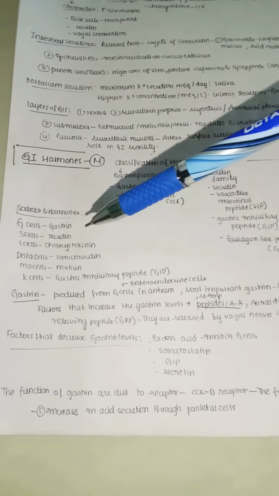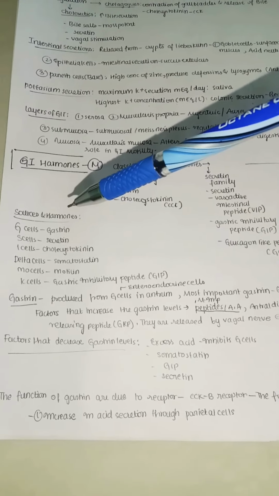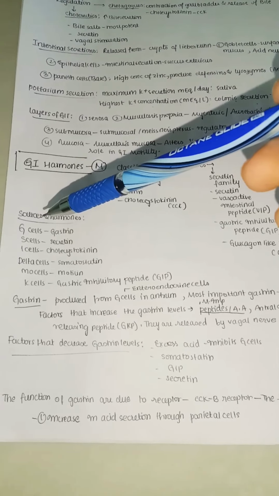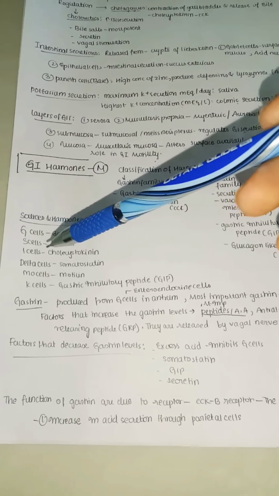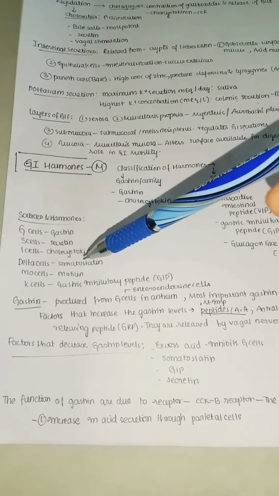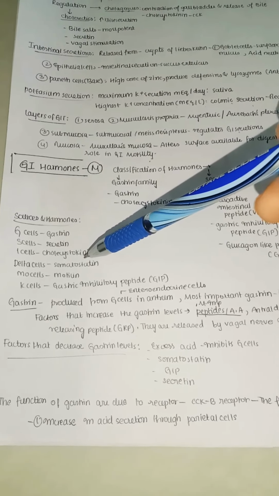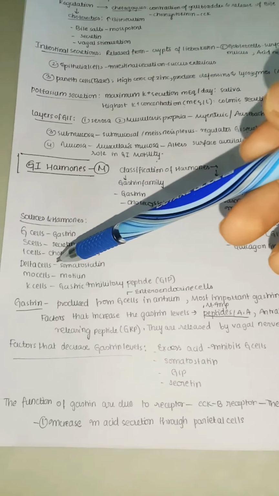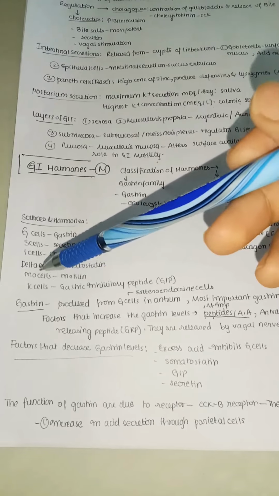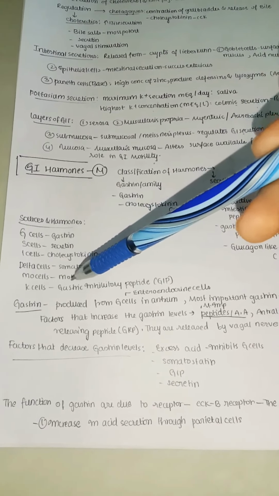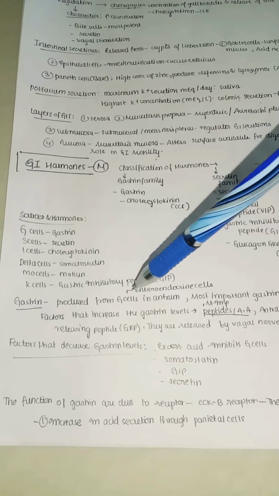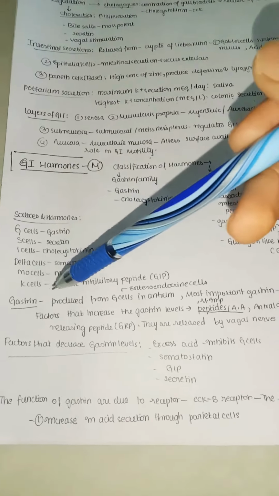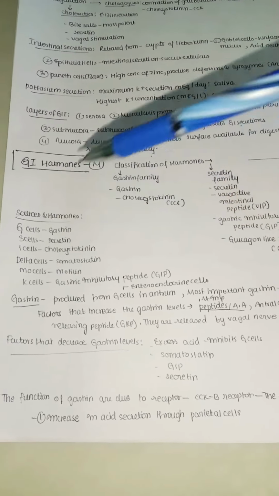So now let us see the sources of hormones, meaning from which type of cells these hormones are released. G for G, from G cells gastrin, S cells secretin, I cells cholecystokinin. You can see in the word cholecystokinin the I is repeating two times, so you can remember it like that. From delta cells somatostatin, Mo cells motilin, K cells gastric inhibitory peptide. So the different ones to remember are delta cells somatostatin and K cells GIP; all others are their starting letters.